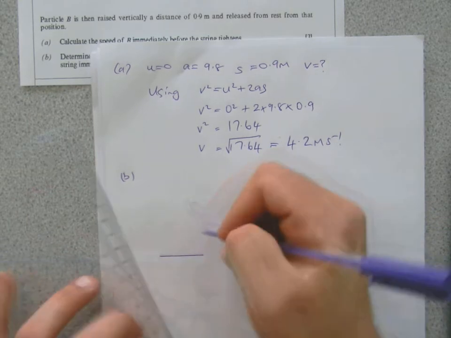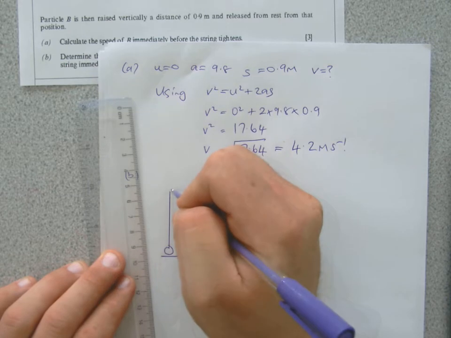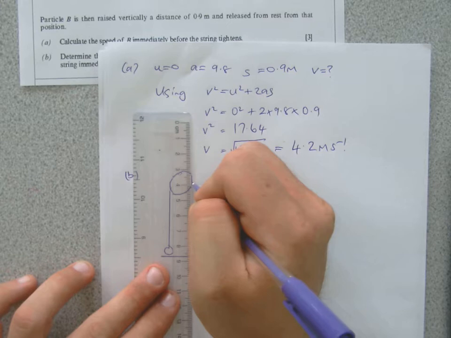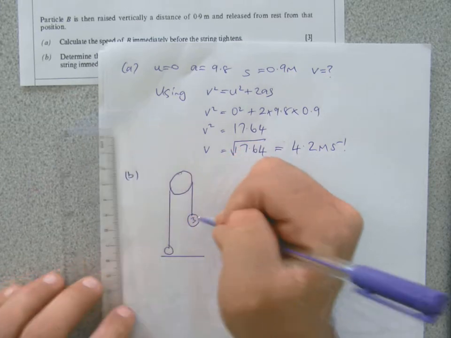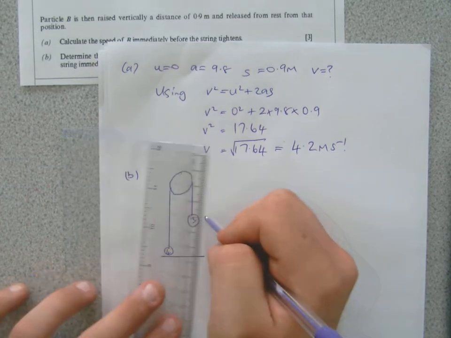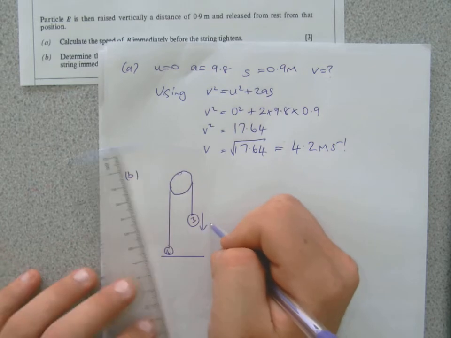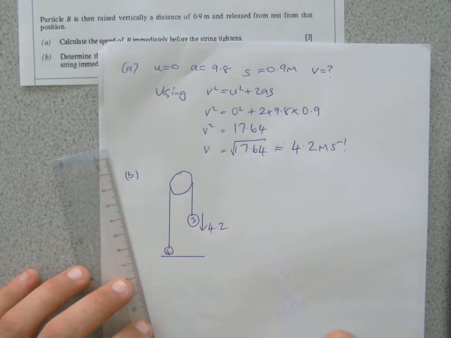diagram here now. Once the string tightens, it's going to start to move the whole system. So that's the 3 kilogram mass, that's the 4 kilogram mass. Just before it's taut, it's going at speed 4.2 meters per second.